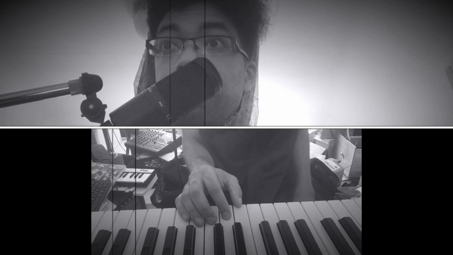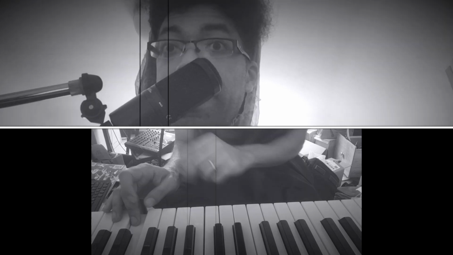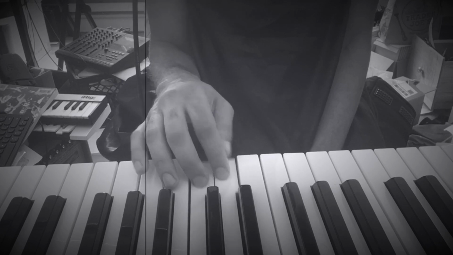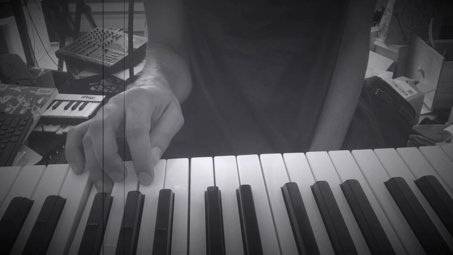The major and minor scale is made up of a pattern of whole steps or whole tones, like this one. Notice I'm skipping one in the middle. Or half steps or semitones, like this, with nothing in between, or that is also a semitone. The entire major scale is made up of this pattern: whole step, half step, whole step, whole step, whole step, half step.